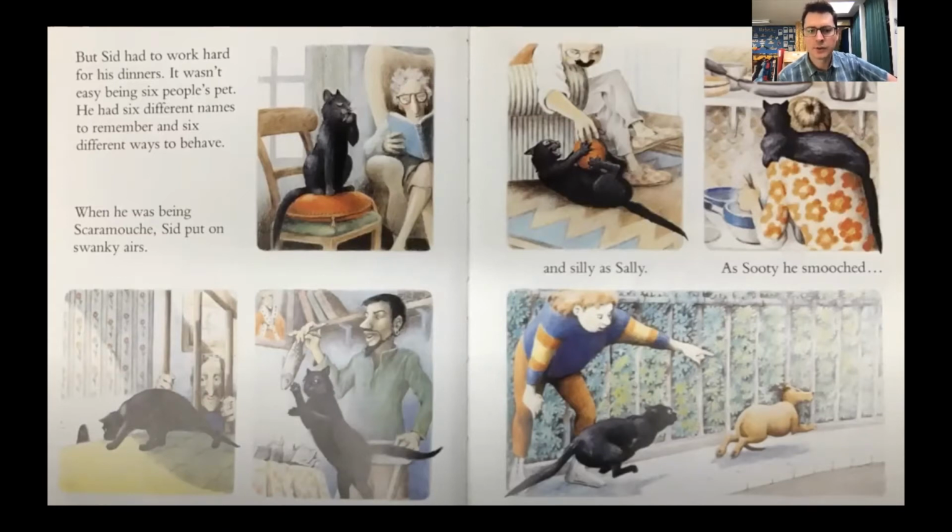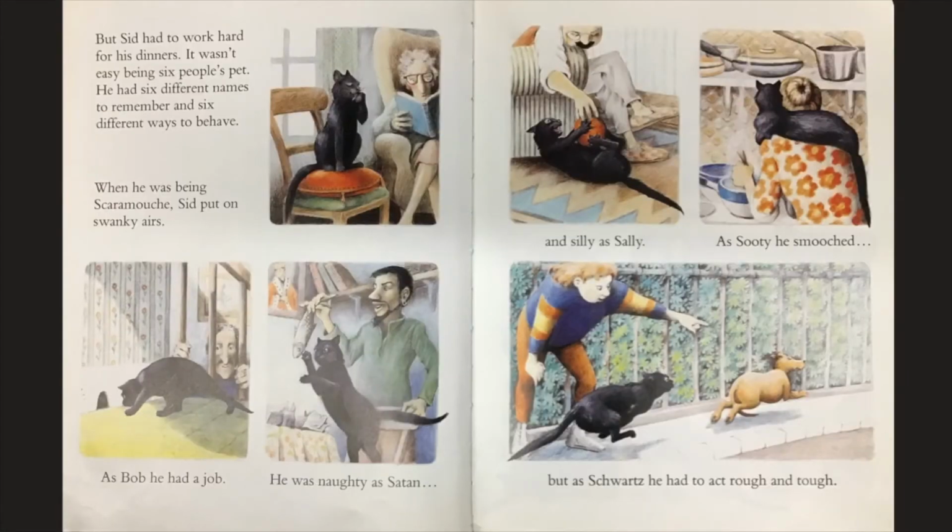That's because 3 and 3 together equals 6. He had 6 different names to remember and 6 different ways to behave. When he was Scaramouche, Sid put on swanky airs. As Bob, he had a job. He was naughty as Satan and silly as Sally. As Sooty, he smooched. But as Schwartz, he had to act rough and tough.